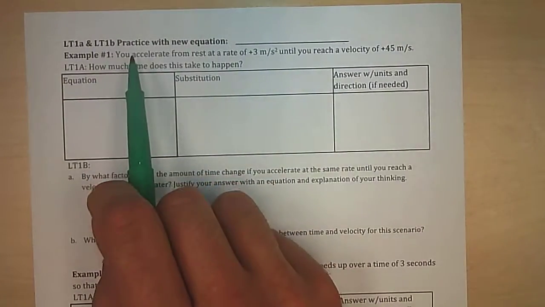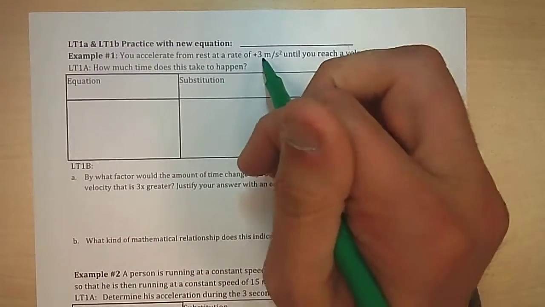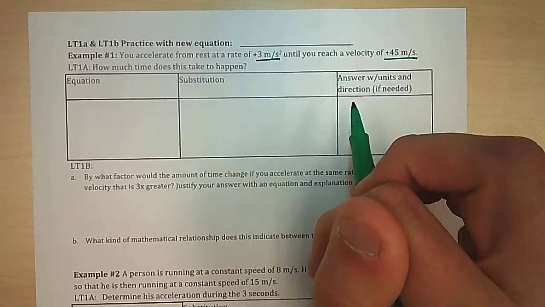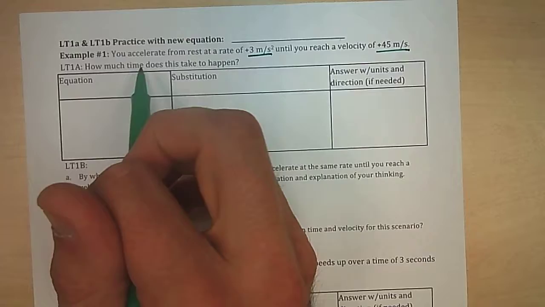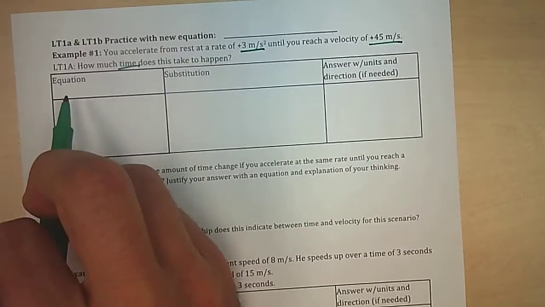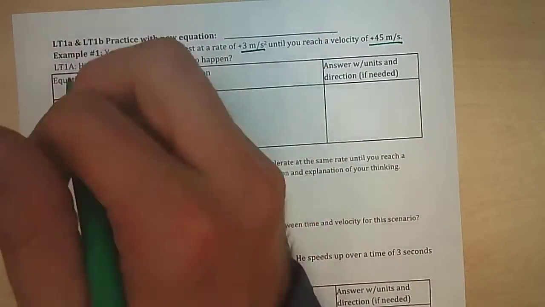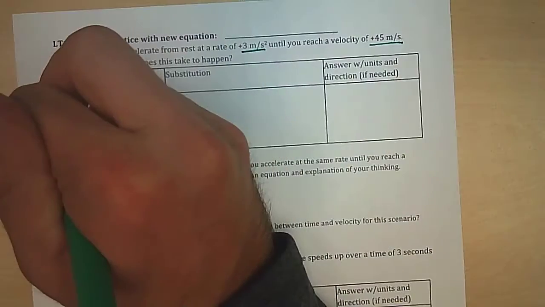So here it says you accelerate from rest at a rate of 3 meters per second squared until you reach a velocity of positive 45 meters per second. How much time does that take to happen? So the first thing I want to do, and there's not a lot of space here, this is for the equation, but we're also just going to write down all the things we know in this box too. So for instance, it says that I accelerate at a rate of 3 meters per second.